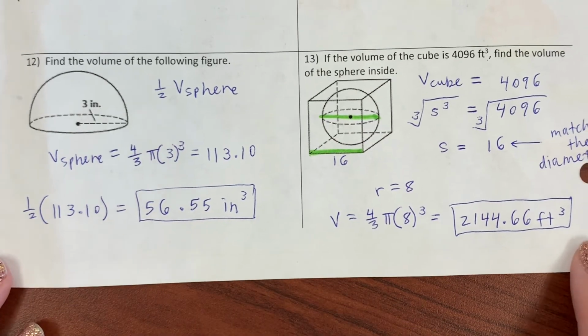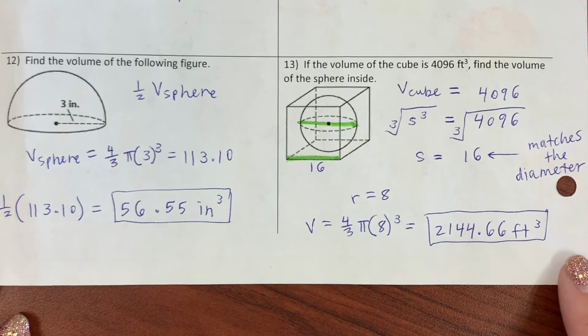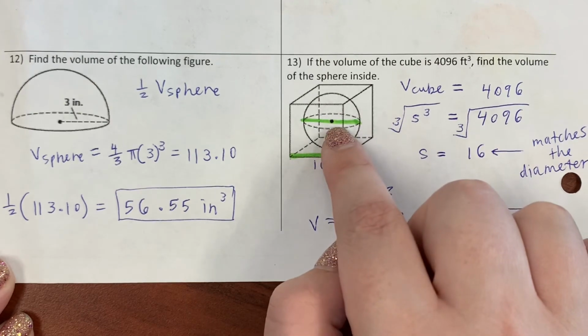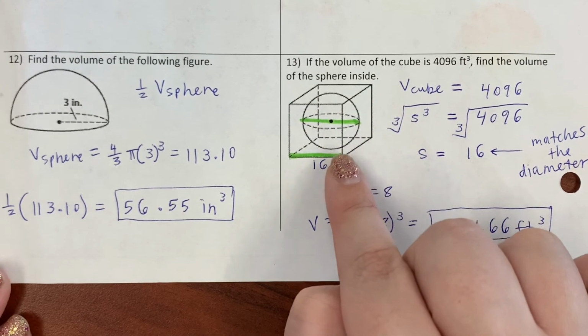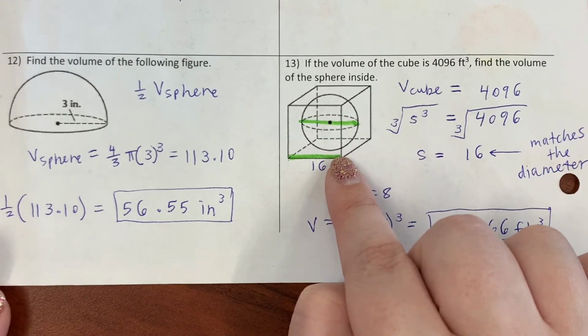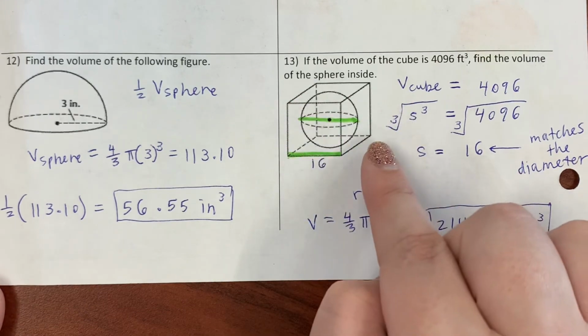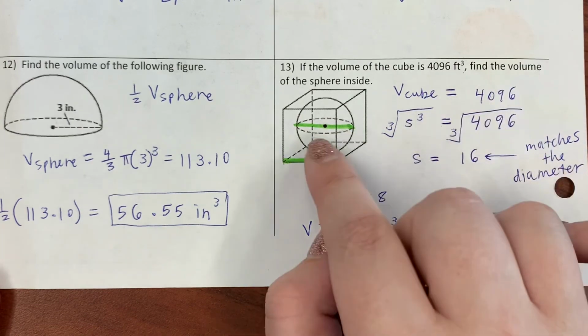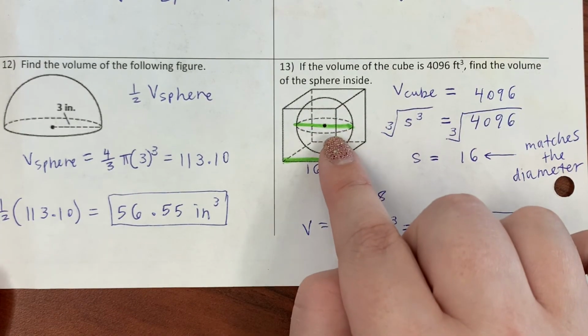And then you try 13 was the most challenging. This was a tough one. We have a sphere, a ball, embedded inside of a cube, like a box. And it tells us the volume of the outside cube is 4,096 cubic feet. We need to find the volume of the sphere that's inside it.